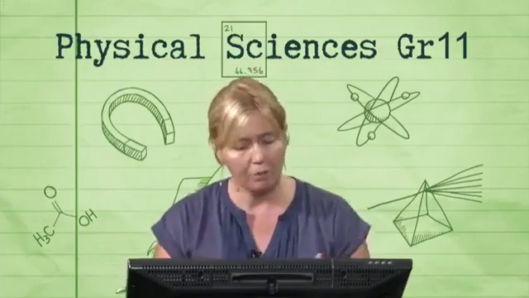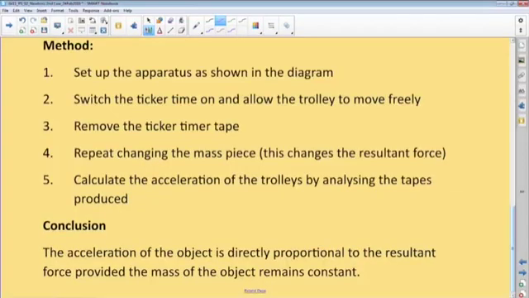Okay. So once you've repeated changing the mass pieces, you're now going to calculate the acceleration of the trolleys by analyzing the ticker tapes produced. All right? You're going to use the period of the ticker timer, the distance between the gaps and the number of dots that there are on the tape. There's a whole lot of different ways in which you can calculate it.